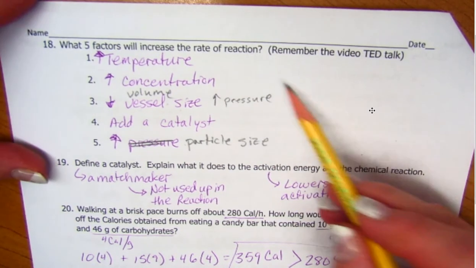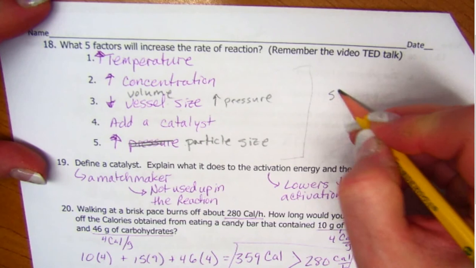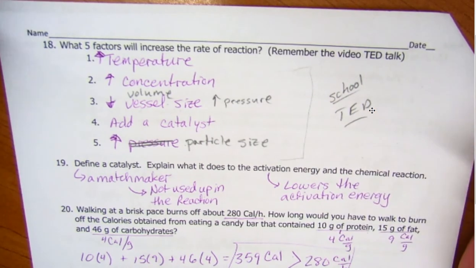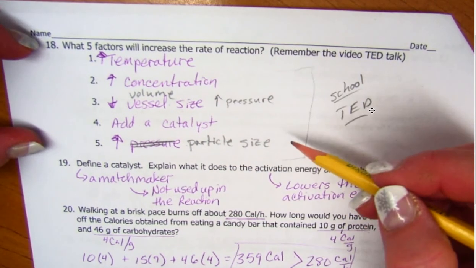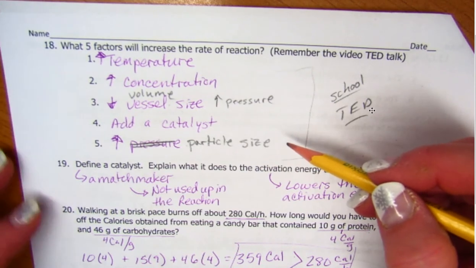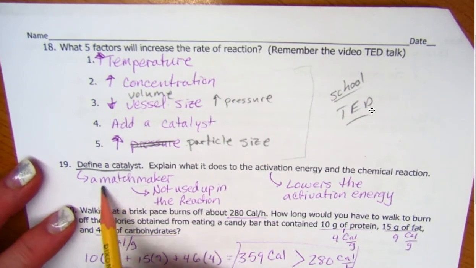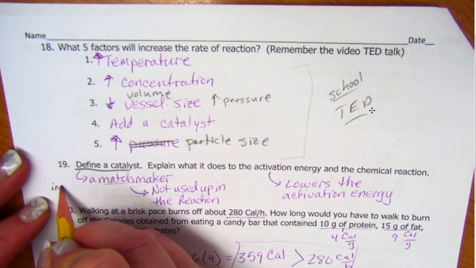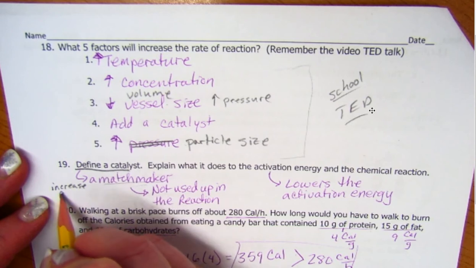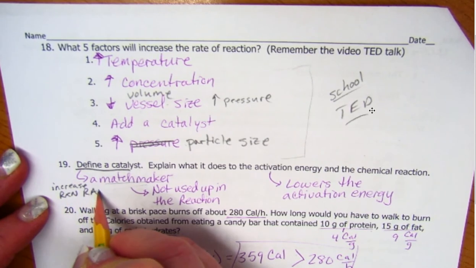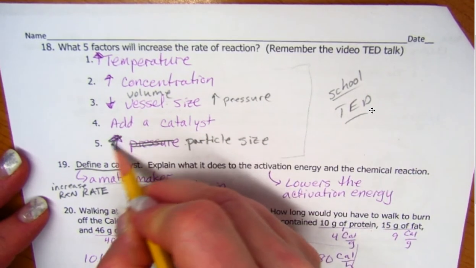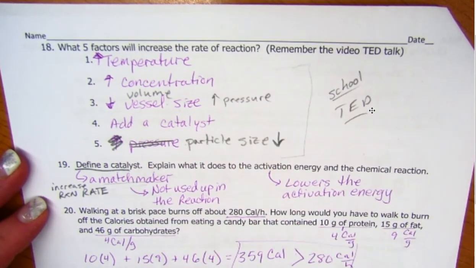This is also that little movie that I showed you about the school. Remember that? The TED Talk? About the school making things react faster. Okay? So I did those on purpose to help you remember that. All right, so define a catalyst. That's the matchmaker. They're not used up in the reaction, but they increase reaction rate. Wait, you decrease particle size to increase reaction rate. So, whoops, sorry. Yes, decrease. Particle size down. Thanks, sorry.